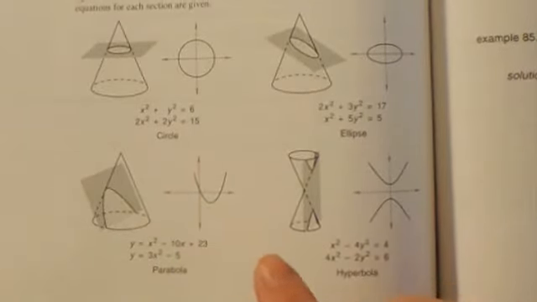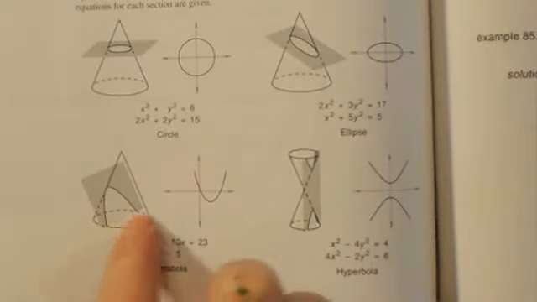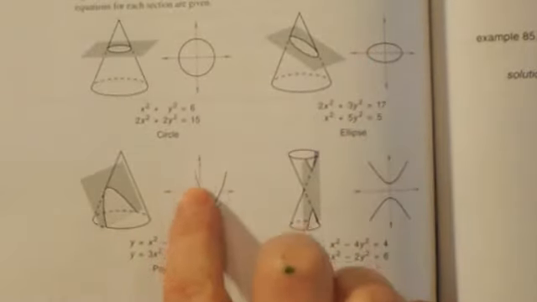It's not really a half circle necessarily, because the bottom of this parabola is hitting the base, so it can't go any farther. It can't complete the ellipse.